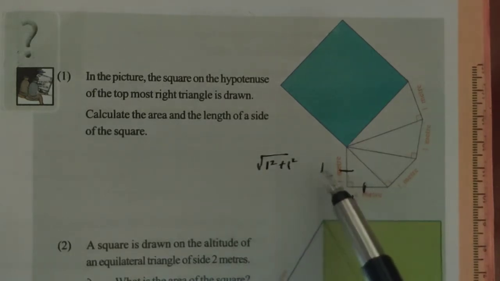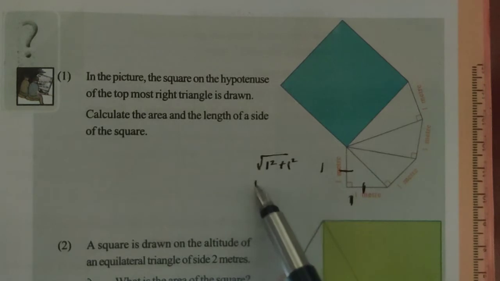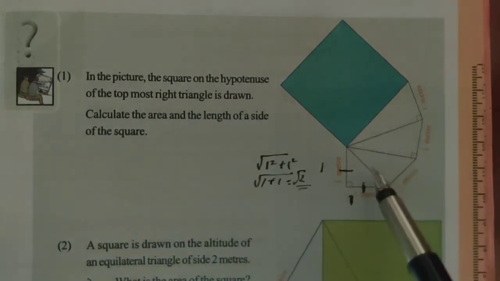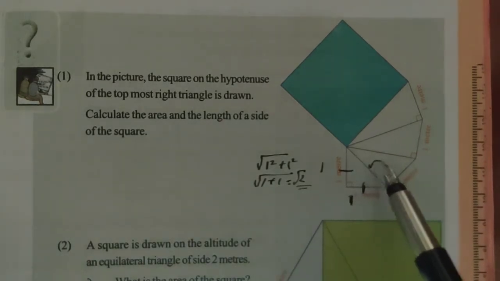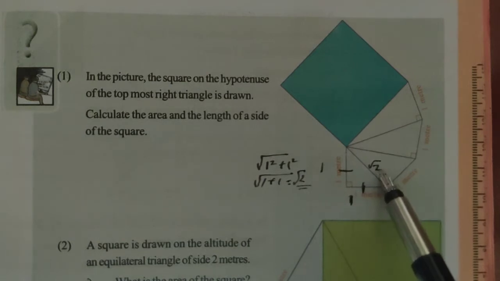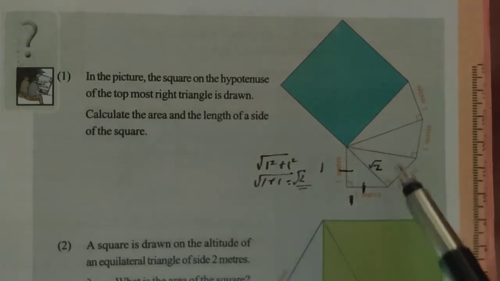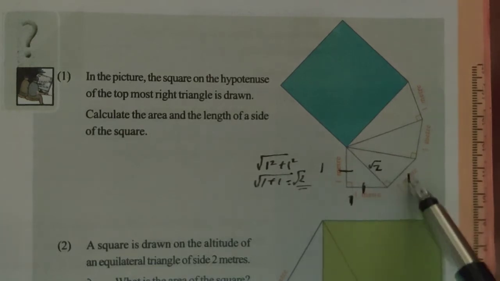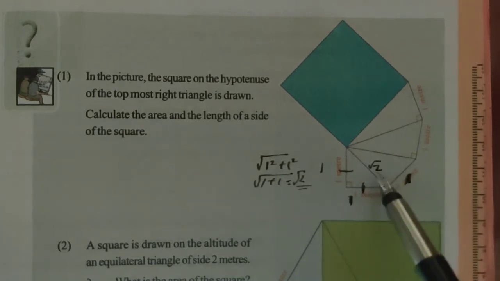Then base is 1 and height is 1. Therefore, that is square root of 1 square plus 1 square. 1 square is 1 and 1 square is again 1. So this length is root 2 centimeter, root 2 meter. Therefore, you get this length is root 2. And now we want to find this length. If this length is root 2 and this is again 1 unit side, now the hypotenuse is root 2.